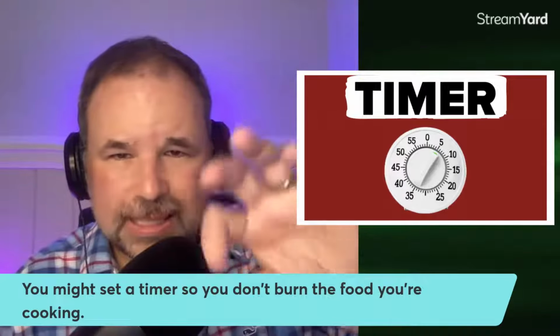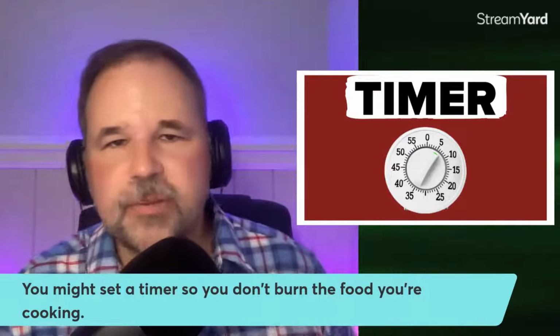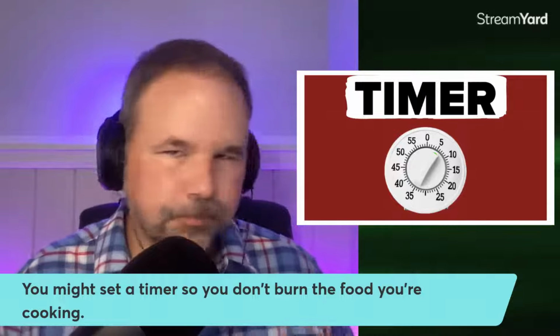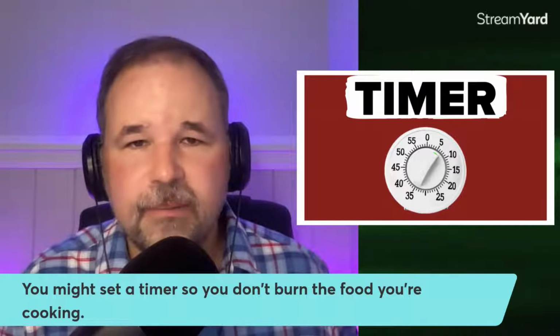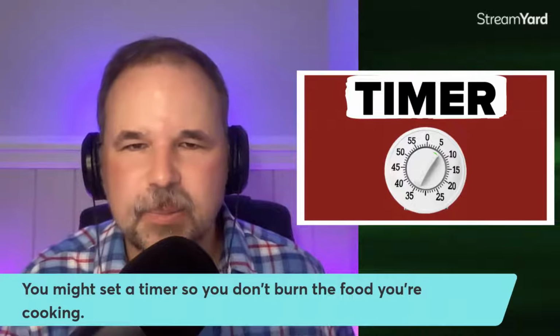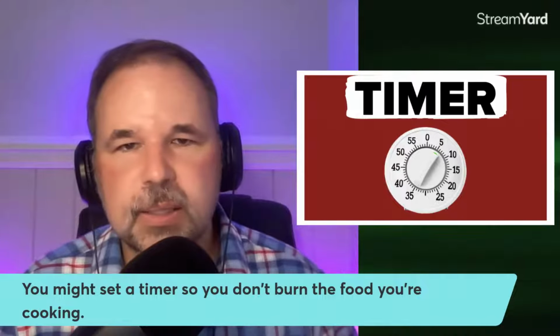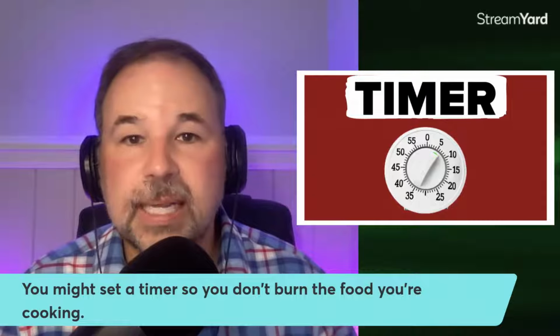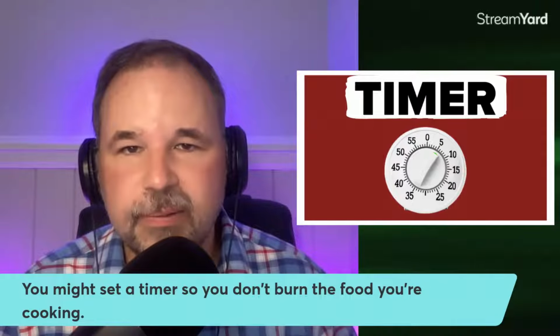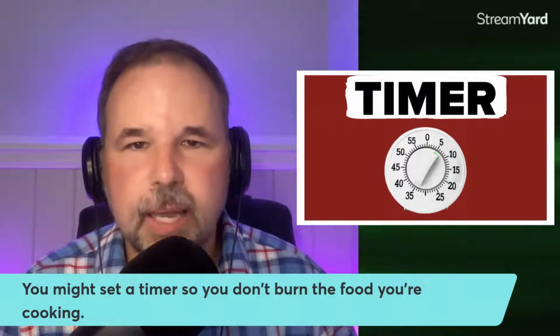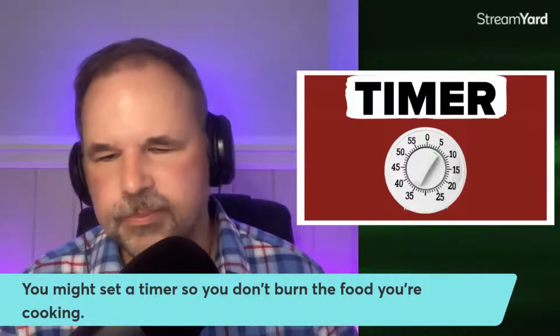You might turn the dial, and if you need to bake a cake, maybe, and it's going to take 40 minutes for that cake to bake, you might set the timer for 40 minutes so you don't forget about your cake that's in the oven. There's nothing worse than a burnt cake. Cake.